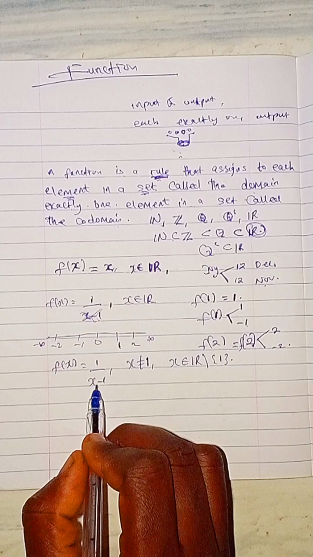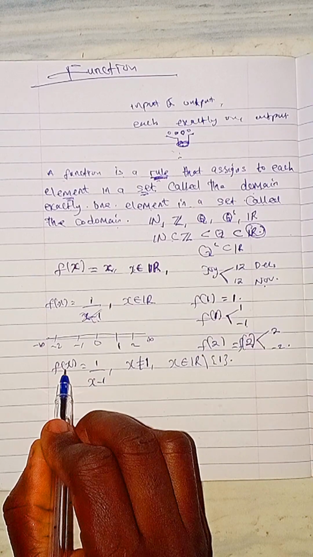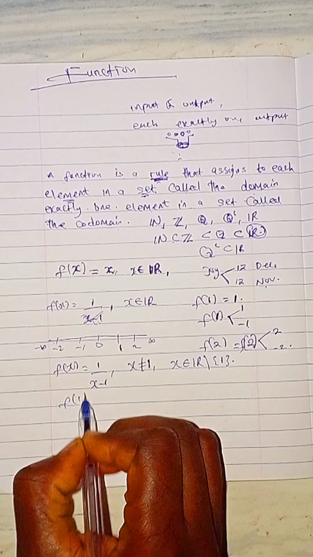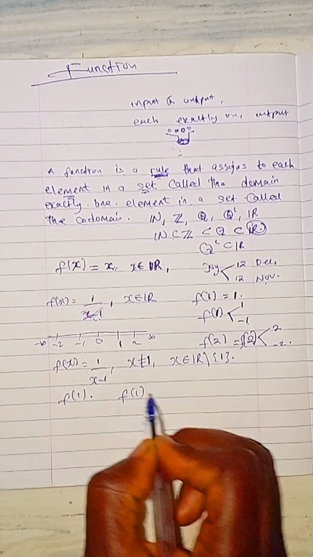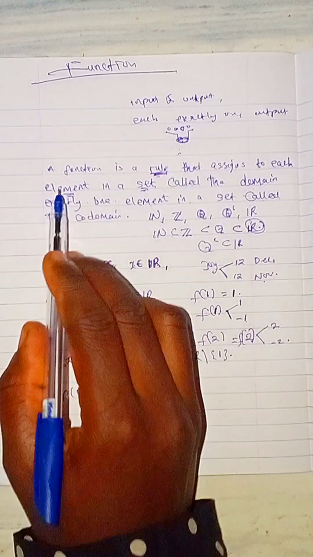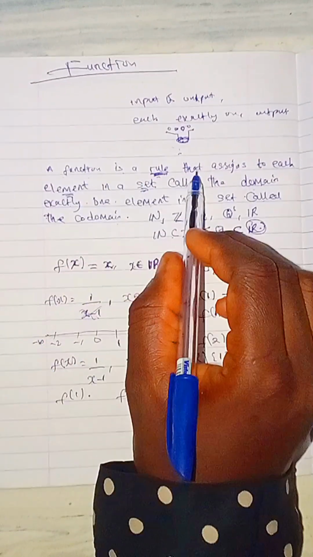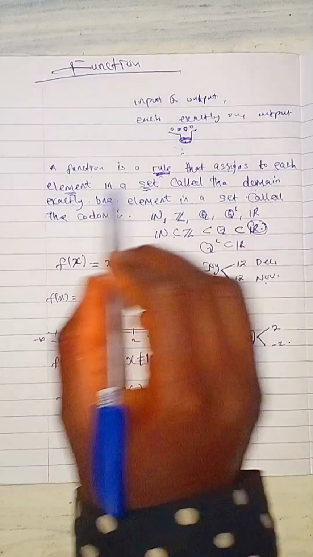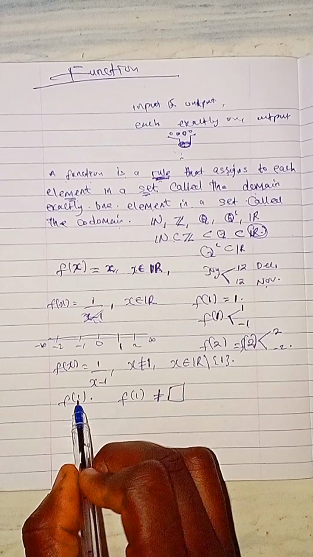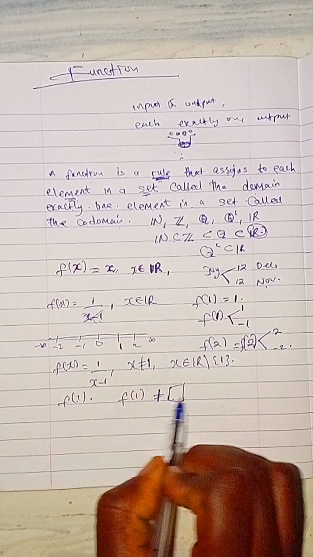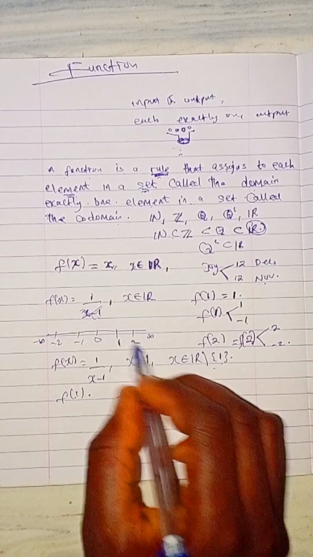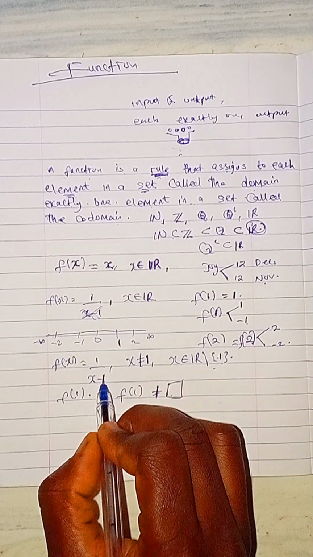So for every element we have f of x. Because when I have f of 1, it does not have an answer. A function is a rule that assigns to each element in the set exactly one element. So f of 1 does not have a value. That is why we restrict f of 1. So for this function to be defined, 1 must be removed from the domain.